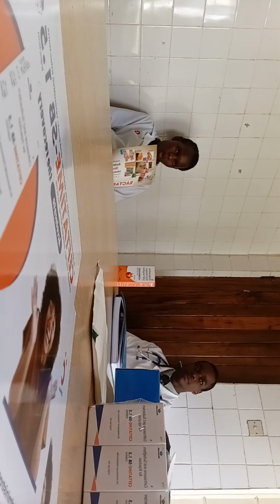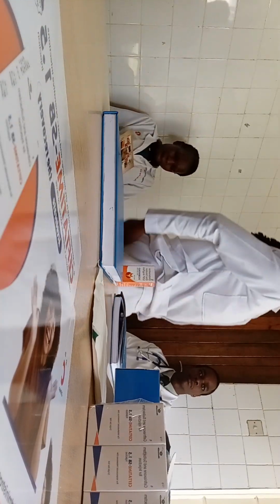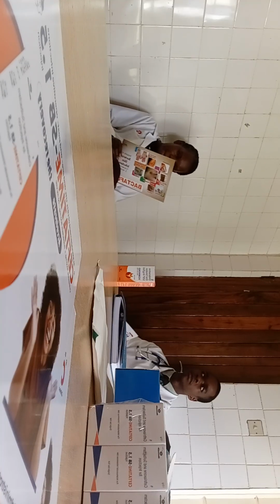But for Vomikind, the cases we normally get of vomiting blood in surgery are not many. I think this drug matches more the pediatrics and obstetric department. I think Ceftriaxone is logical, like that prescription. I understand that.